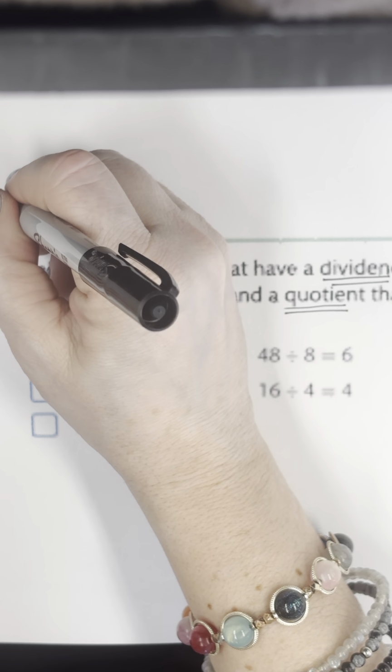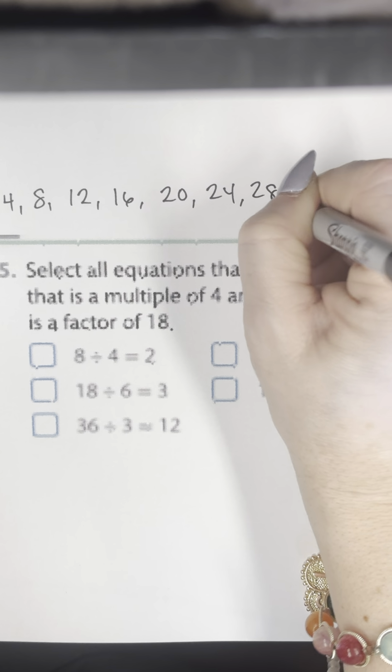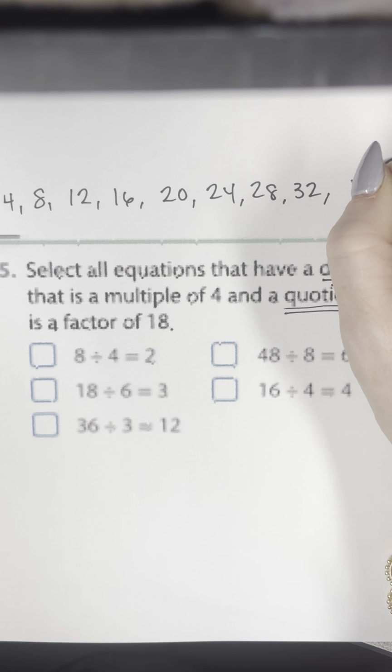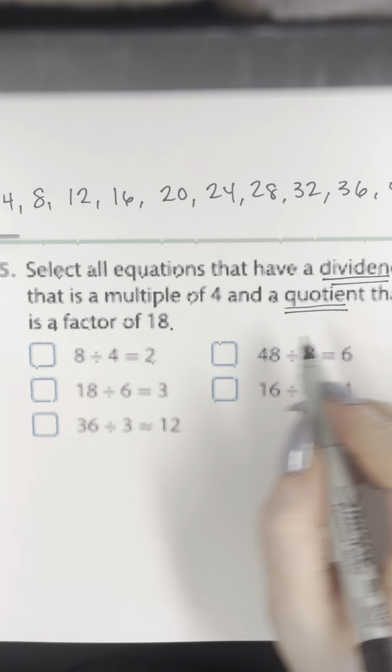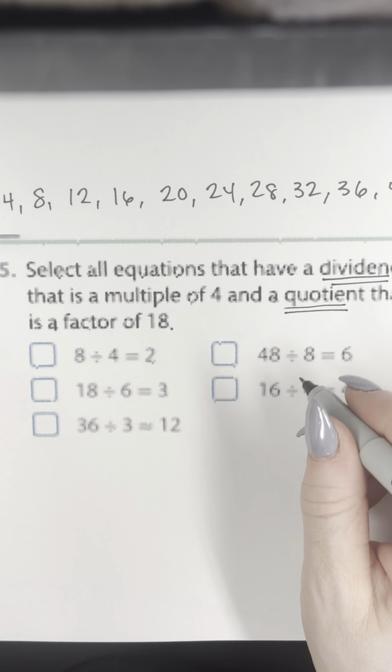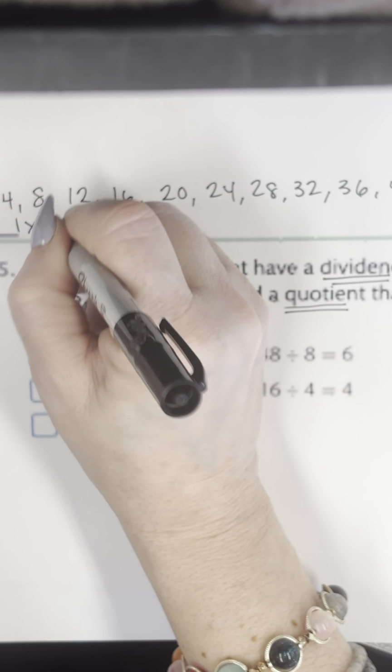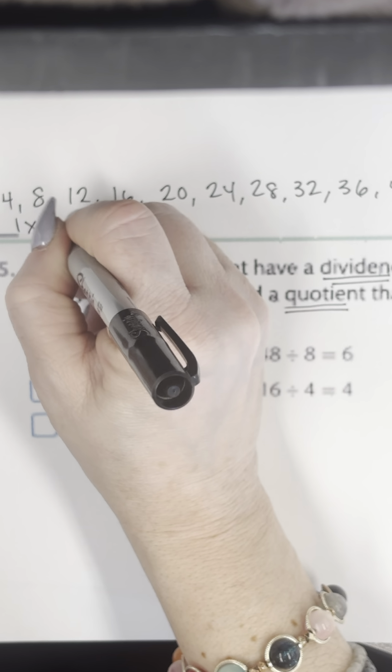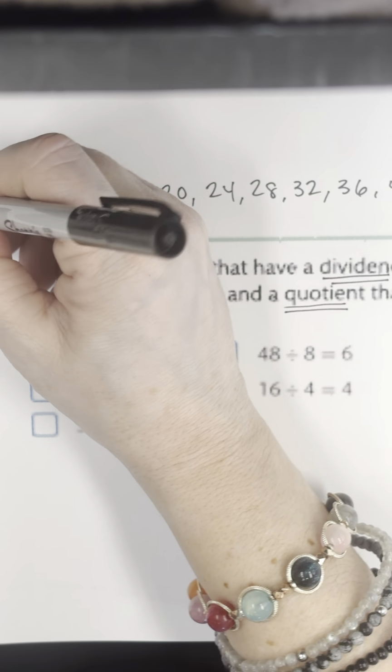16, 20, 24, 28, 32, 36, 40. And now I'm going to write my factors of 18. I know 1 times 18. I know 2 times 9. And I know 3 times 6. Those are my factors of 18. So now you're going to use this as a reference, and you're going to check.